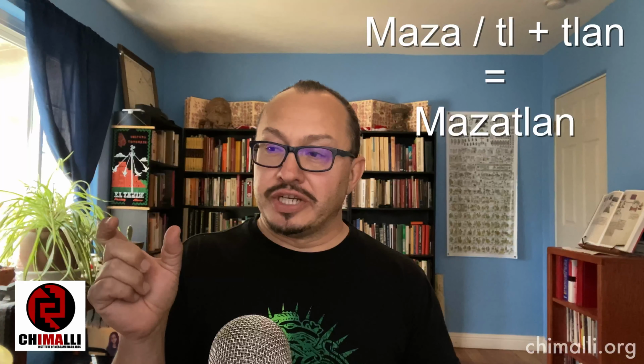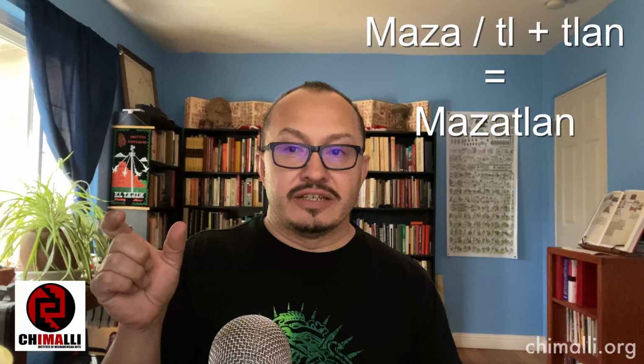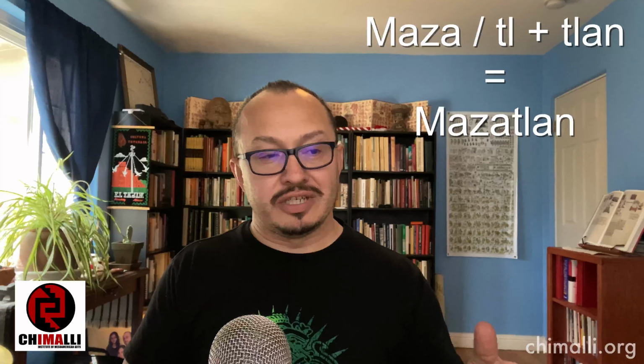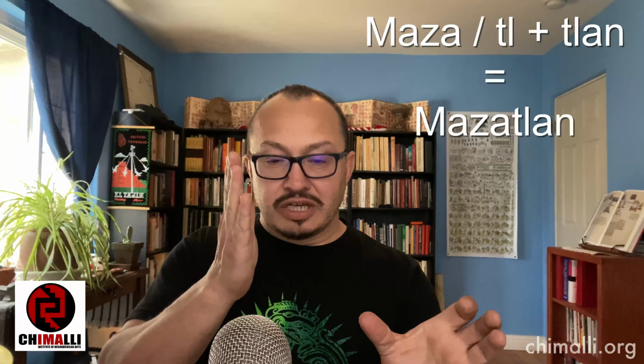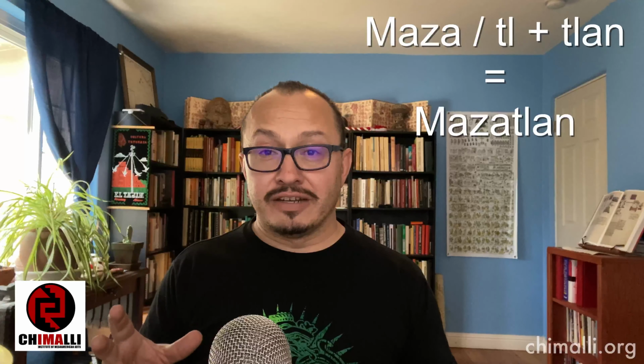So if you see a word end in Tlan, it means this is the land of an abundance of the following thing. So you get Mazatl, you cut off that TL ending, and you slap Tlan onto the end of it, and you wind up with Mazatlan, which would be the land where there is an abundance of deer.